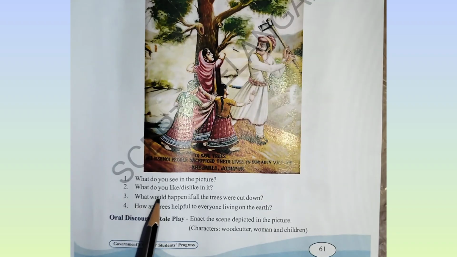Okay, third question: what would happen if all the trees were cut down? In the coming days, after cutting off all the trees, the land will be like a desert. In the desert we cannot see a single tree, like in Rajasthan. An example for a desert is Rajasthan. What will happen if we go on cutting the trees day by day, one by one? That is what they are asking.